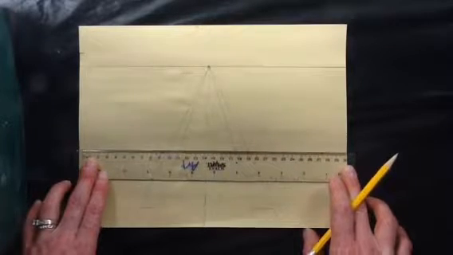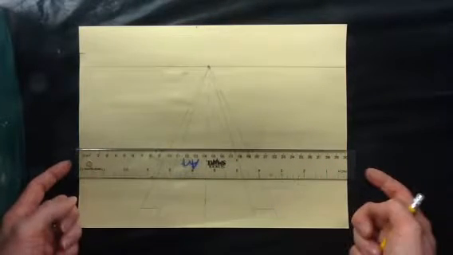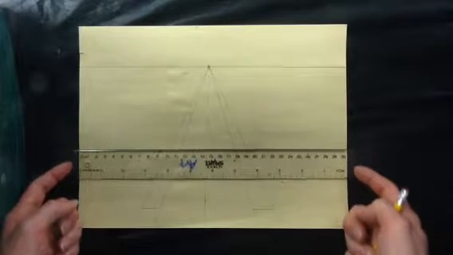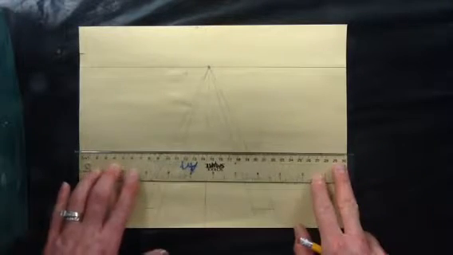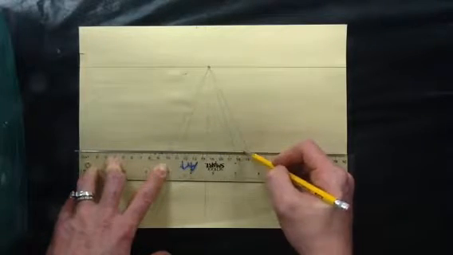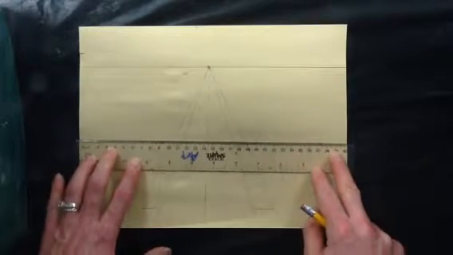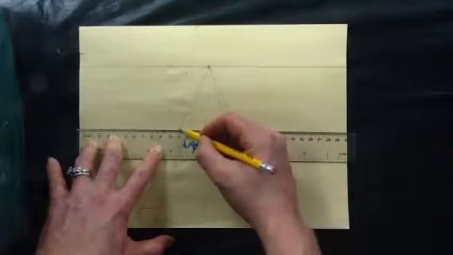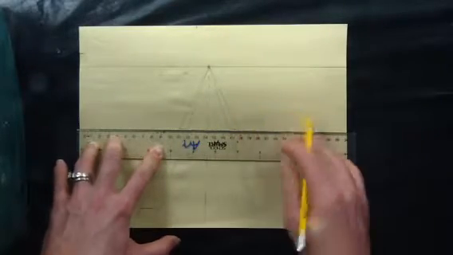Now I'm going to slide my ruler up. Do you notice how it's staying completely horizontal? I'm checking that I'm lining it up too with the side of the paper. That is a good way to help check. So as I continue to slide this ruler up, I want the spacing of these to be closer together because they're getting closer to the vanishing point.